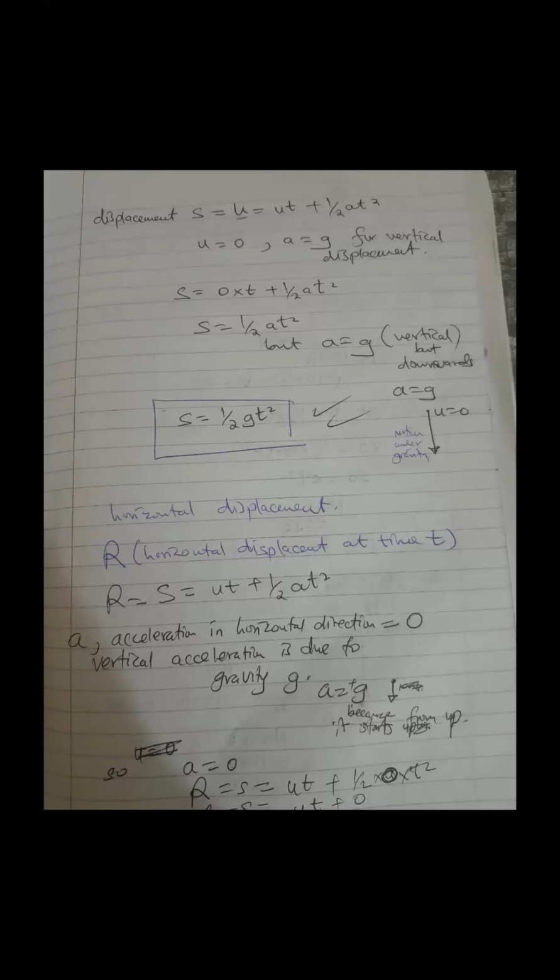Regan? Yes, our initial velocity will be 0.